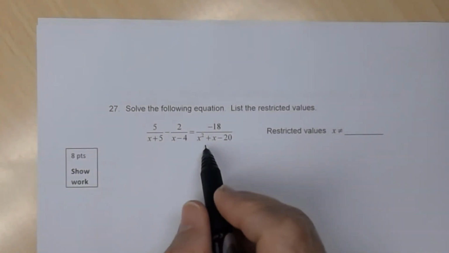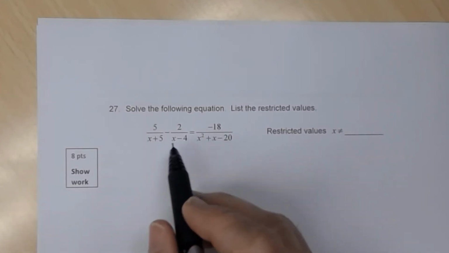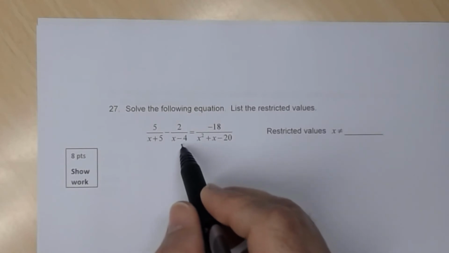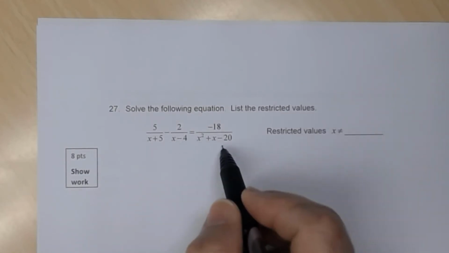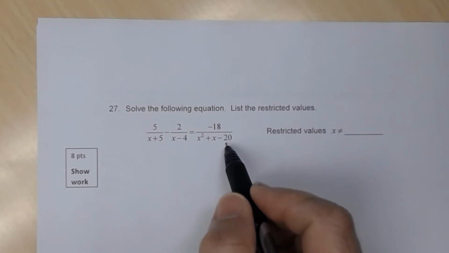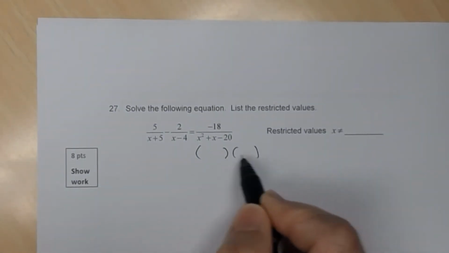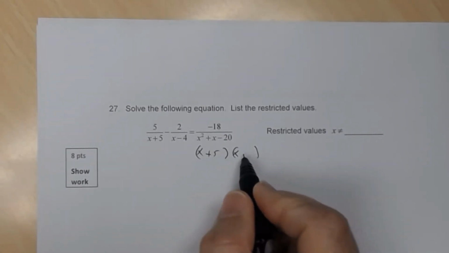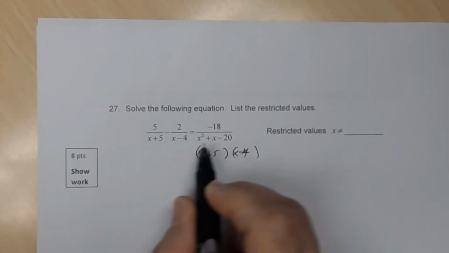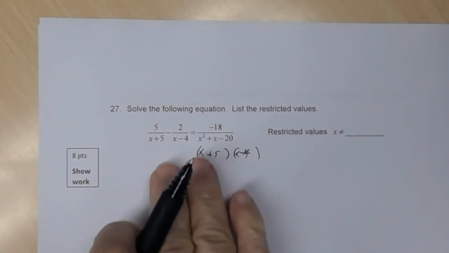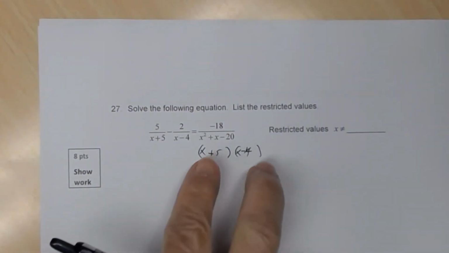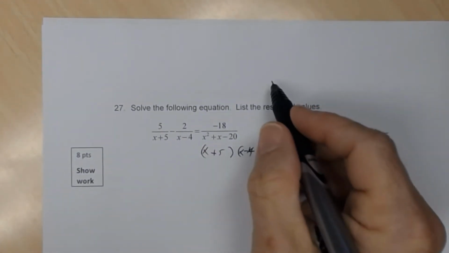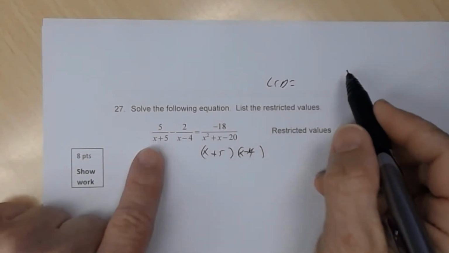So what you need to do, first of all, is make sure that all your denominators are factored. So x plus 5, there's nothing else I can do to it. It's in factored form. It's prime. x minus 4 is in factored form. It's prime. But x squared plus x minus 20, I can factor that. When you factor that, you're going to get x plus 5 times x minus 4, which is what these are. So this problem becomes a lot easier because when I factor this trinomial, I get these two denominators. So your LCD must include every factor you see.